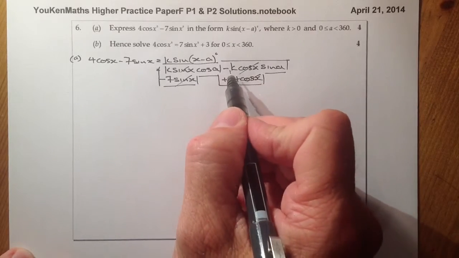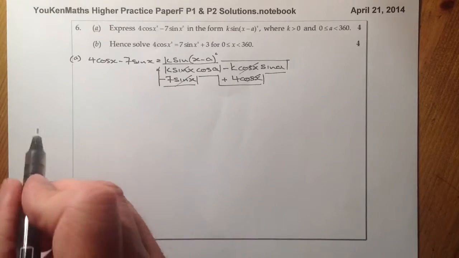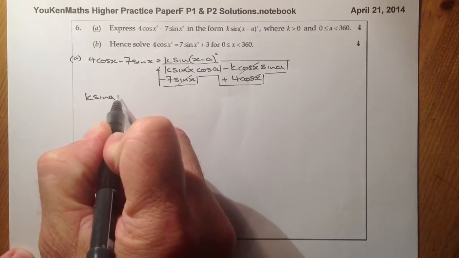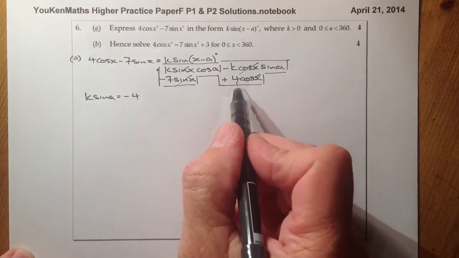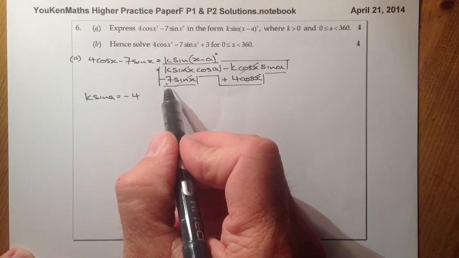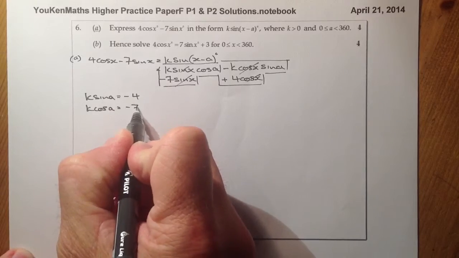What I can say is that minus k sin a equals 4, so k sin a must equal minus 4. And here I've got k cos a equals minus 7.